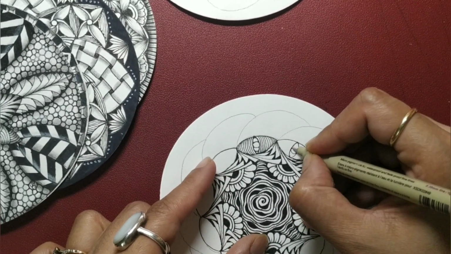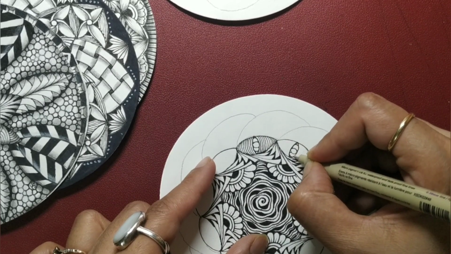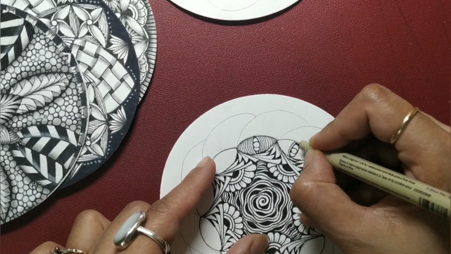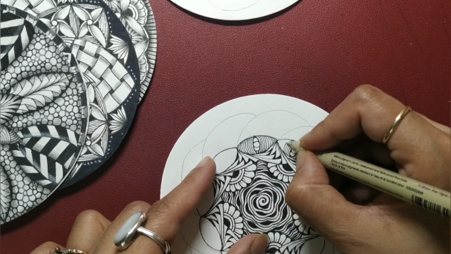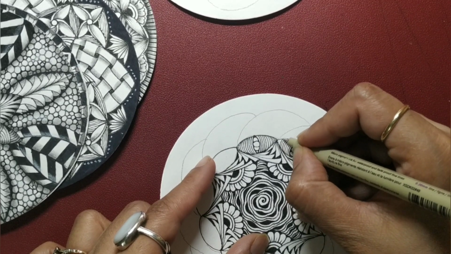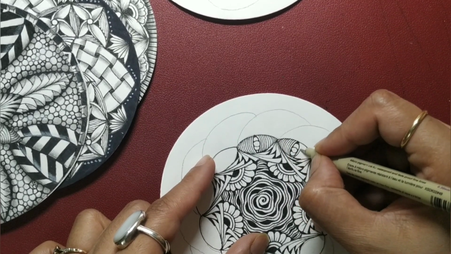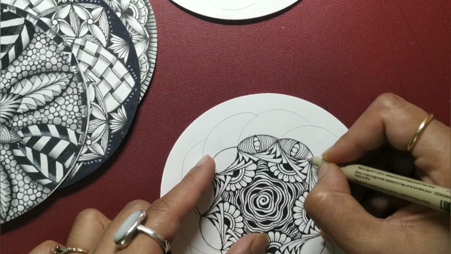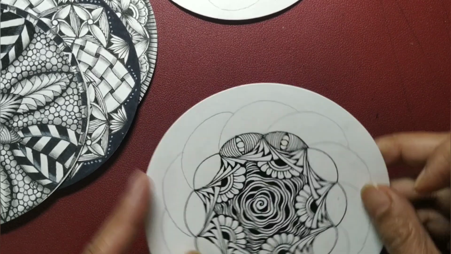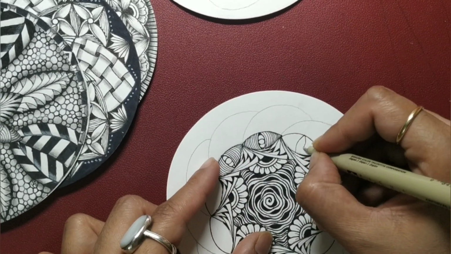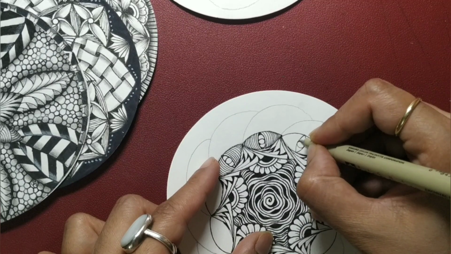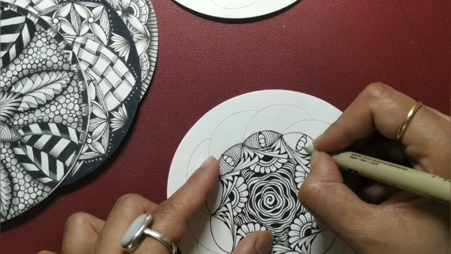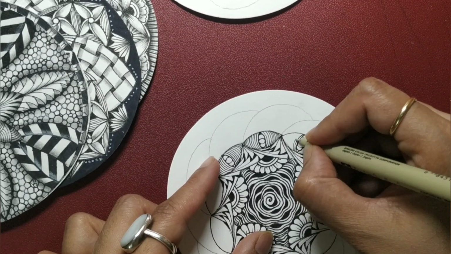Added another rice shape, added some orbs inside the rice shape, and then add the auras like this. Rice shape, some orbs, and some aura.